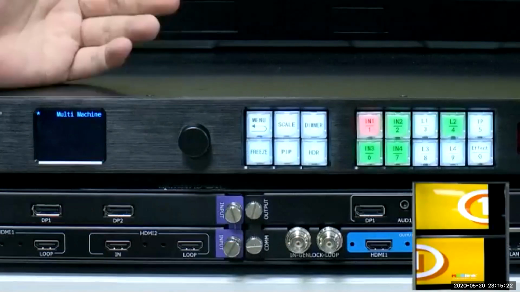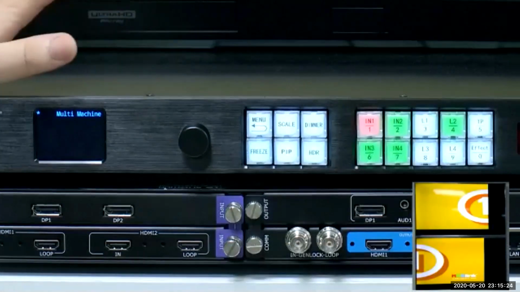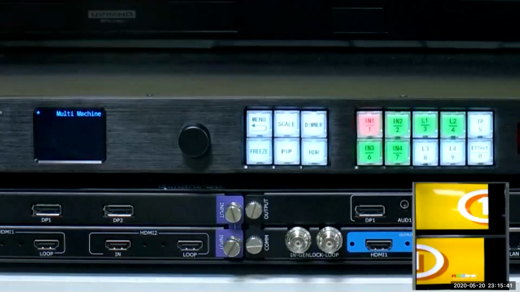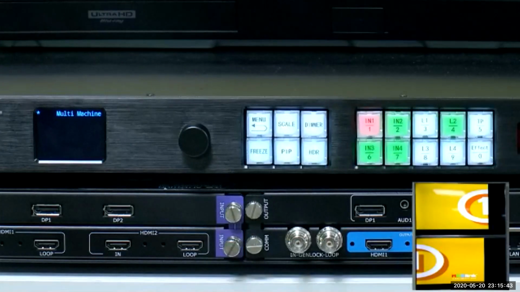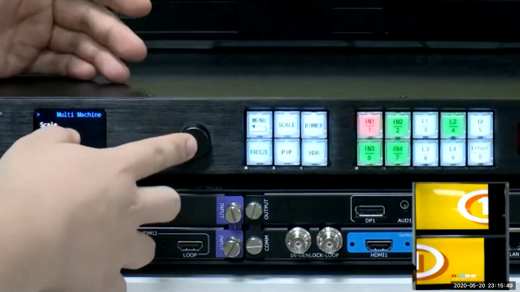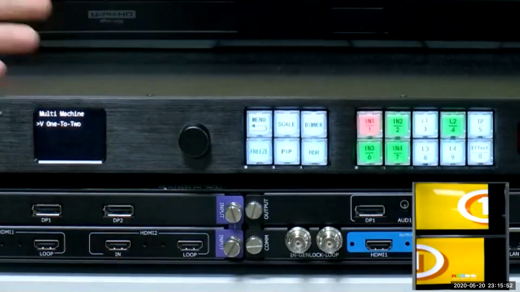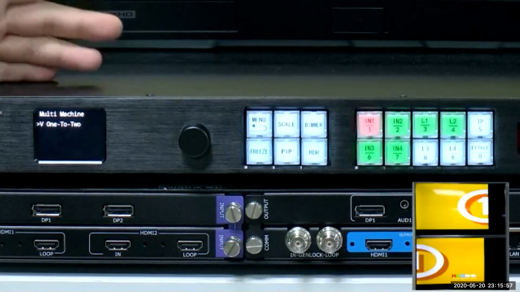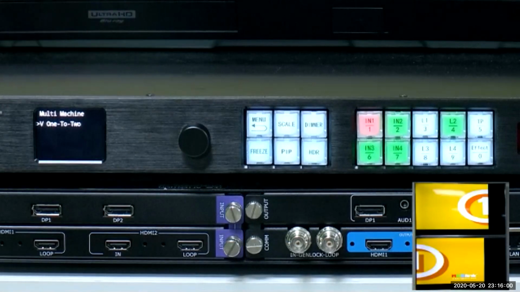Multi-machine means if it goes beyond the 8K by 2K limit, beyond 4K, and you want to do 8K by 4K or others beyond this limit, you need to add another device to do the two-device split. At this time you need to set the parameters on the two devices one by one, and this is the multi-machine.